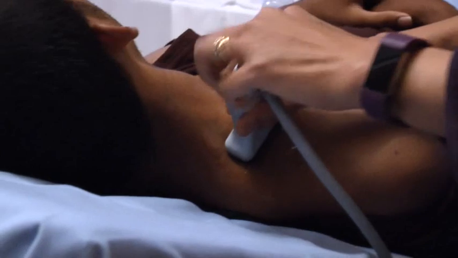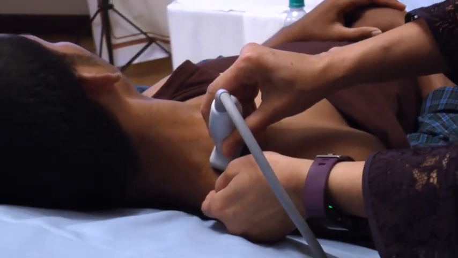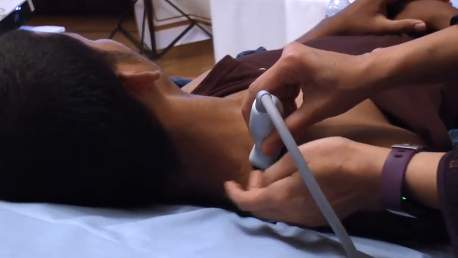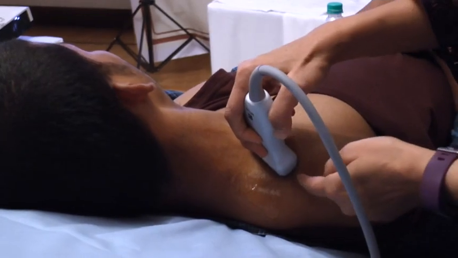There we go. And I think the needle comes from the posterior aspect, just at the anterior border of the trapezius muscle here, and I feel it's a little bit safer because you're far away from the dome of the pleura with this approach. Rather than the lateral approach, where you're quite close.